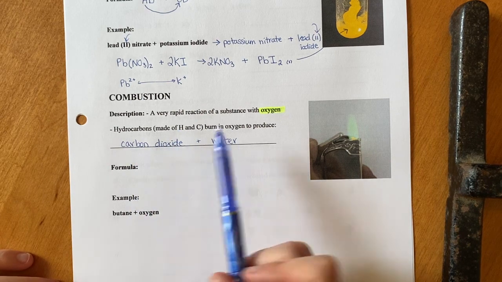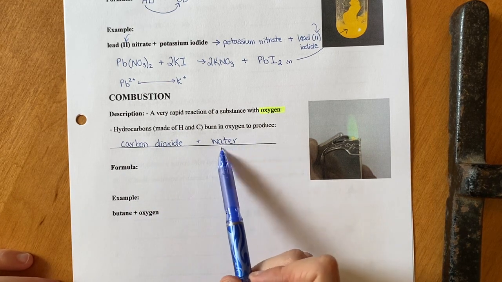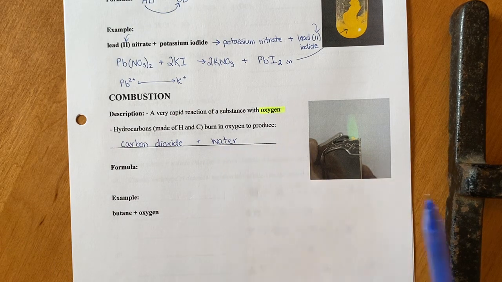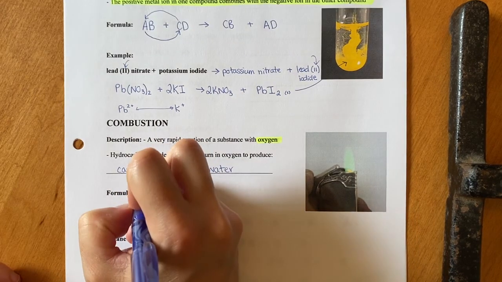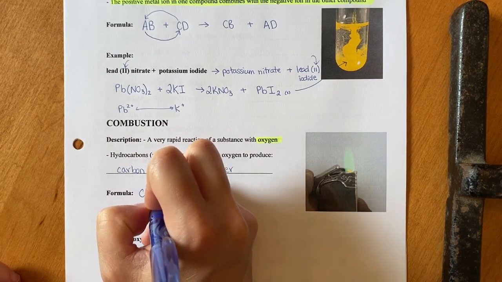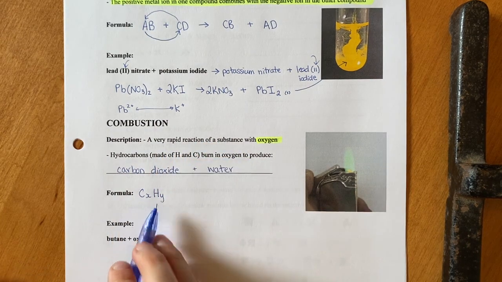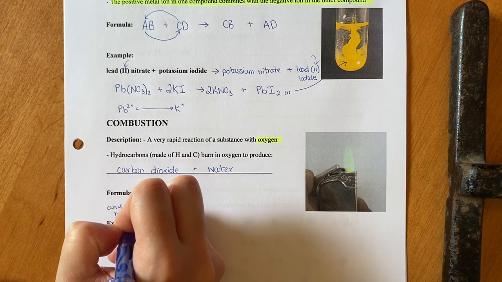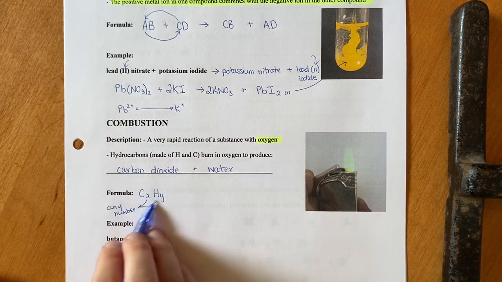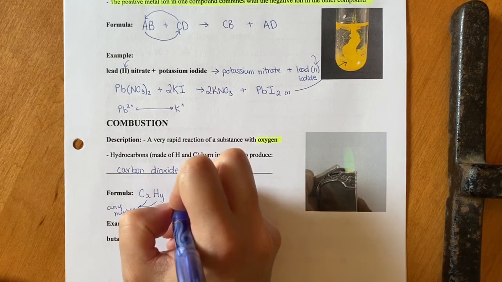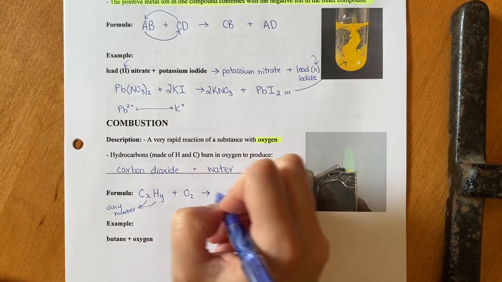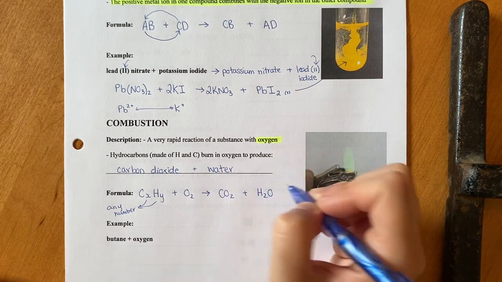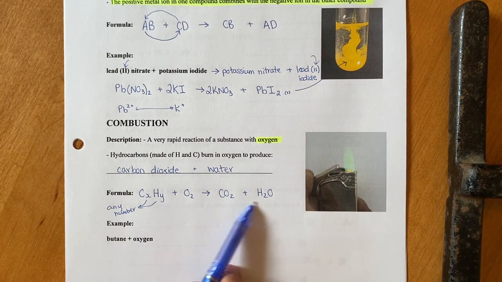So carbon dioxide is an oxide, and water is also really an oxide compound. Oxide compounds are just compounds that contain oxygen, so water has an oxygen in it. So a general formula for this type is CxHy, where x and y could be kind of any number, not any in the whole world, but it could be any compound that's like that. Plus oxygen will always be O2, and it will always form carbon dioxide, CO2, and water, H2O. So these ones are very, very similar always.